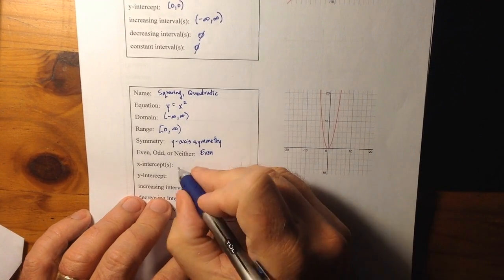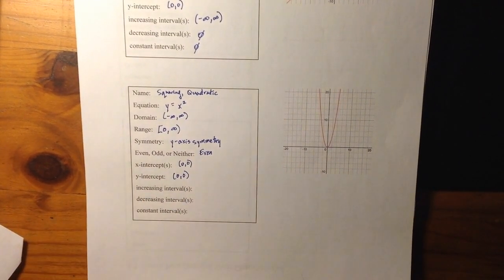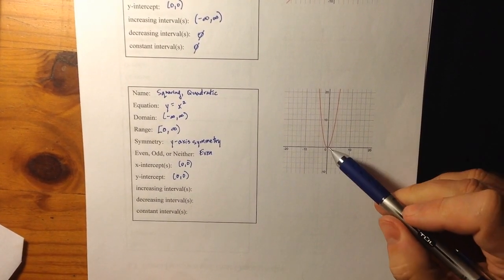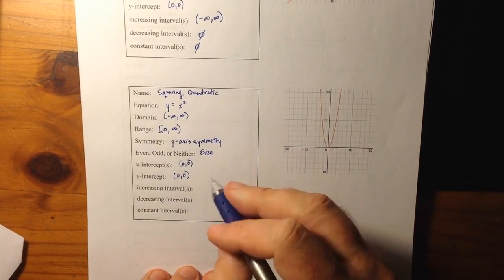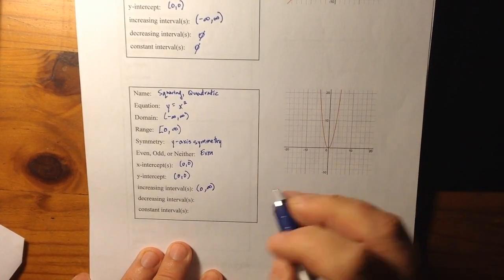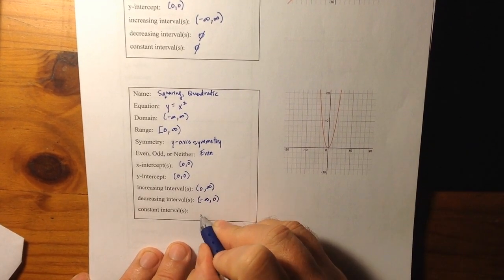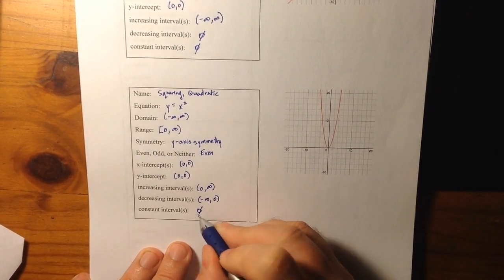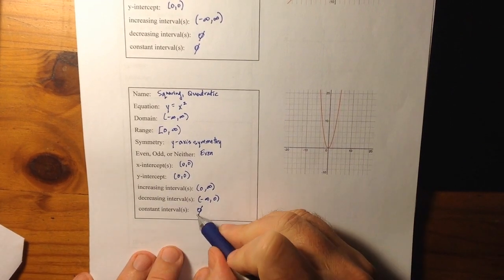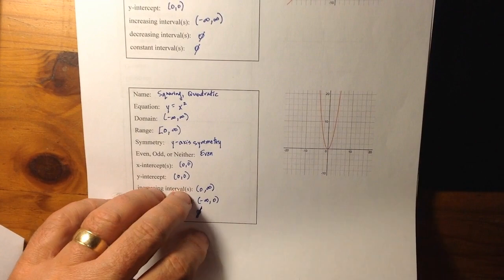It has an x-intercept at 0, 0. It has a y-intercept at 0, 0. It is increasing to the right of the y-axis, so it's increasing from 0 to infinity. It's decreasing on the left of the y-axis, which is from negative infinity to 0, and it is never constant. Not constant at all. That is a null set is what I'm putting there. Okay, same thing up here at the top, null sets. All right, let's go to the back.